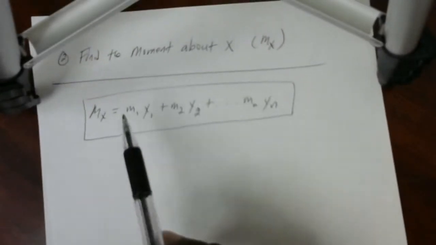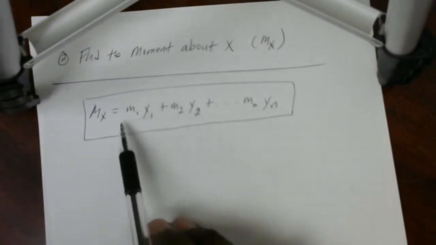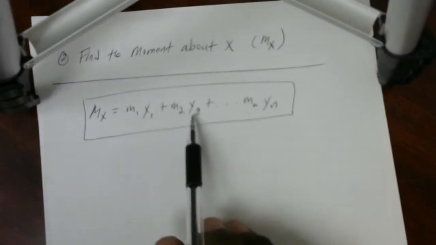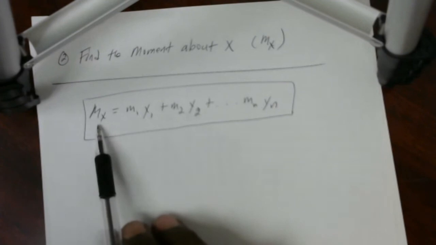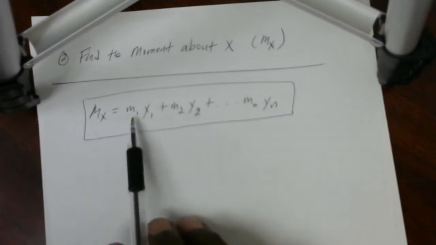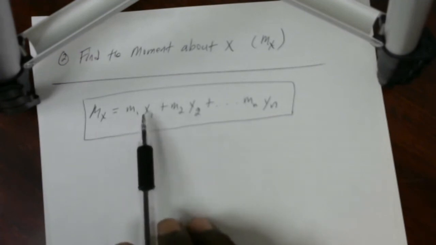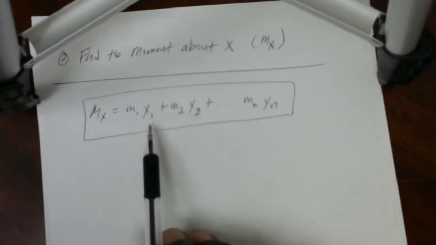Now keep in mind what we're actually looking at here. In order to find a moment about x, we take the mass and multiply the mass times the y coordinate.